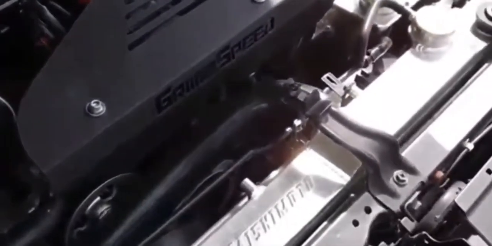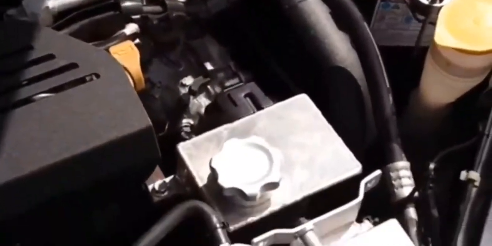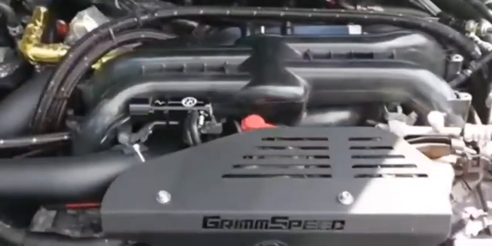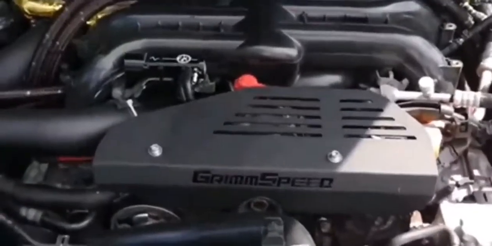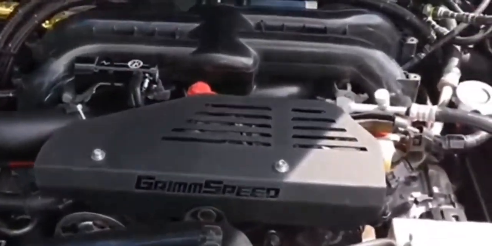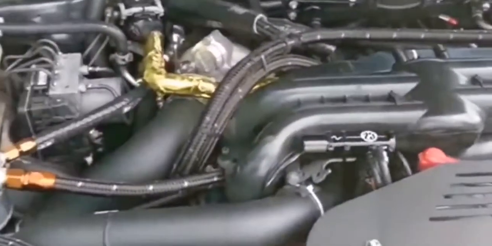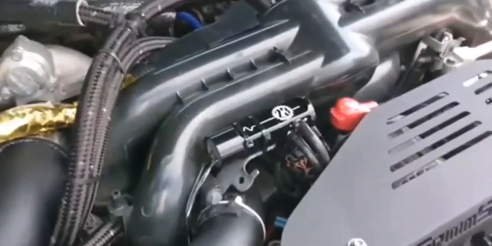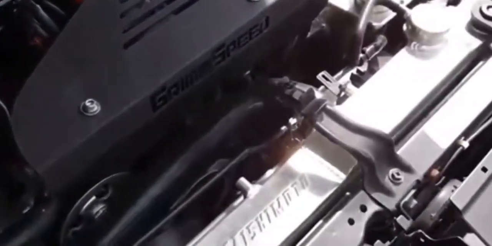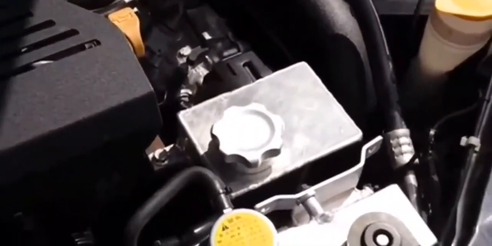I'm just going to give you guys a little rundown on some of the causes. You could have a short or open circuit in a wire that connects to the TCM. If you want to check this out, always make sure that the cable that connects to the TCM is tight and not loose, and it's not broken off from the TCM.